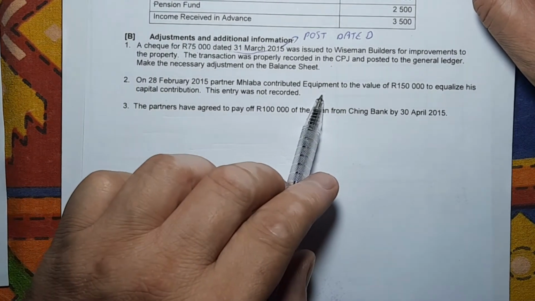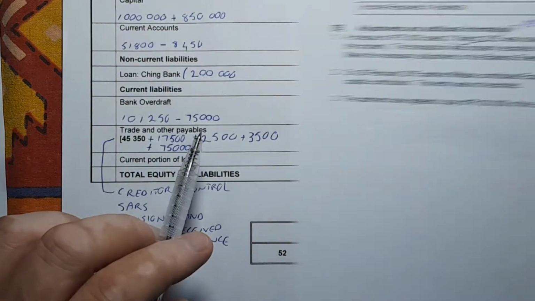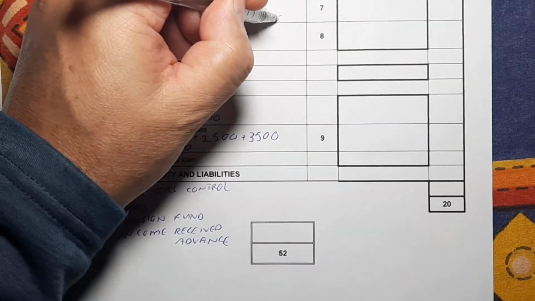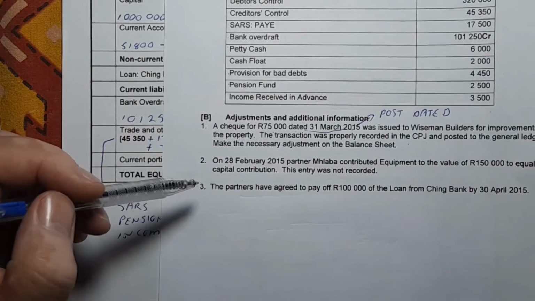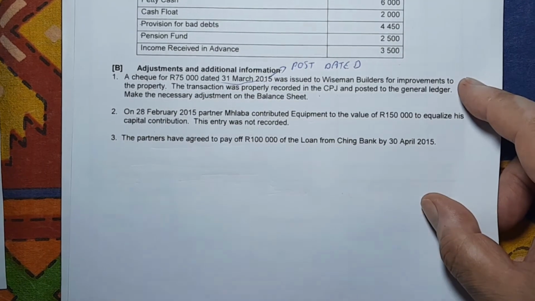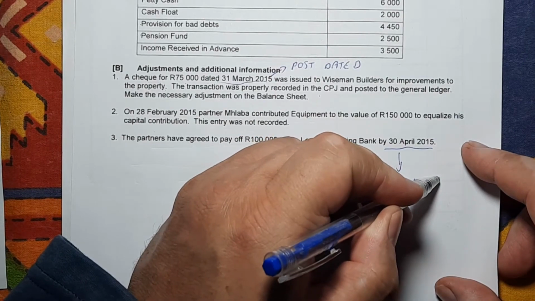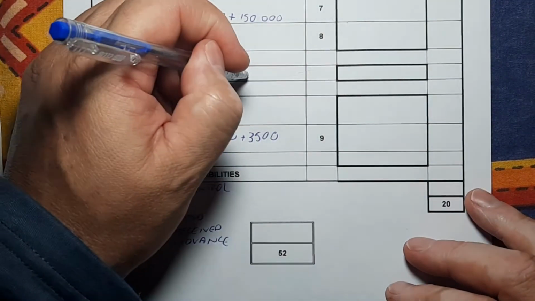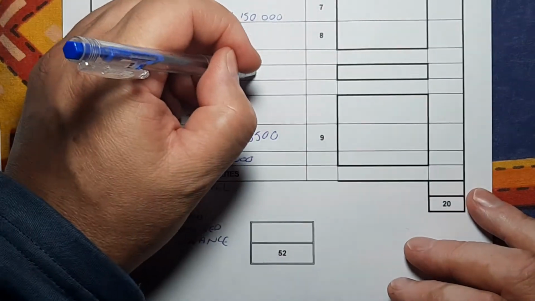The second adjustment, 28 February, partner Klaba contributed equipment to the value of 150,000 to equalize his capital contribution. Therefore, in the capital, we have to add another 150,000. This entry was not recorded. So we would credit our capital and we would debit the equipment. Third one, partners have agreed to pay off 100,000 Rand of the loan from Ching Bank by the 30th of April 2015. This falls within the next 12 months from a long-term loan. So this part of the loan has now become a current portion of the loan. So we have to add it there and we have to subtract it from the loan there.